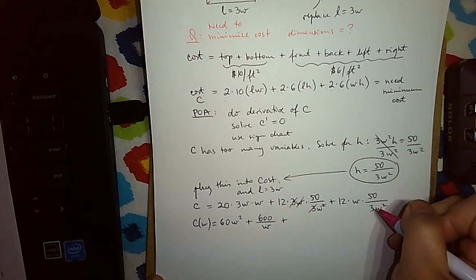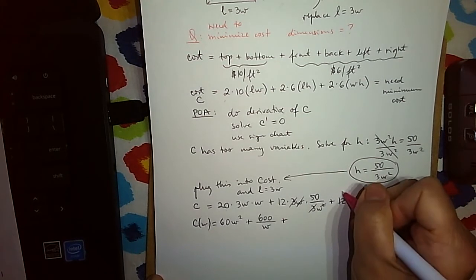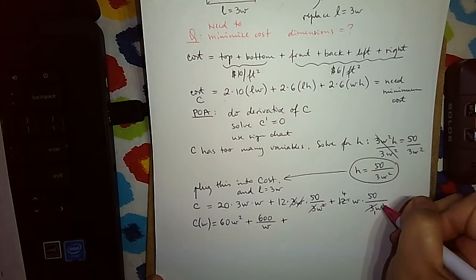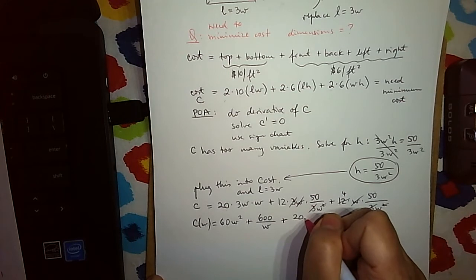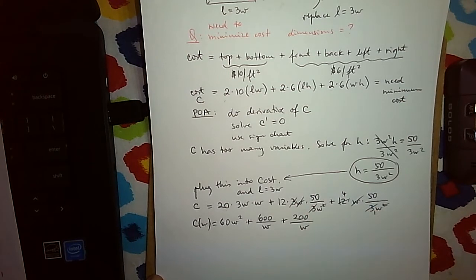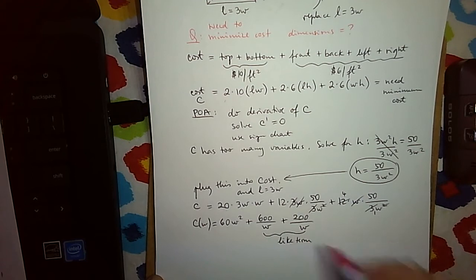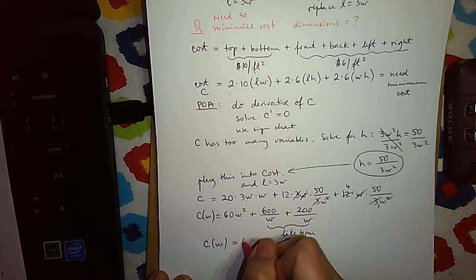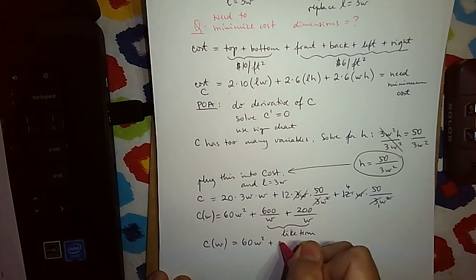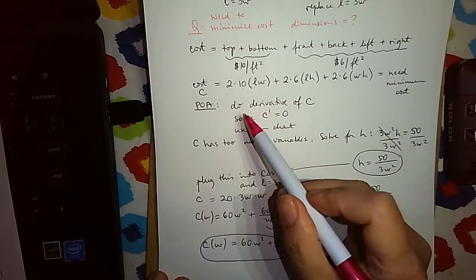Plus, if we try to reduce the 12 and the 3 to cancel this out, 12 and 3, this will be 4 and 1. And I could cross out another W here. So we really got 4 times 50, that's 200 over W. These are like terms. We can combine them together. C of W is going to be 60 W squared plus 800 over W. This is what we did for the first part of C.